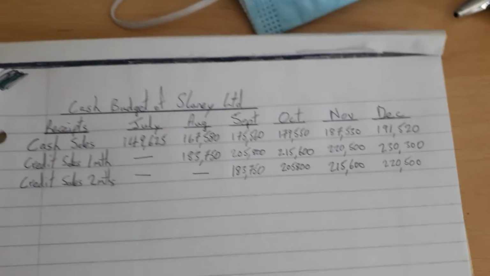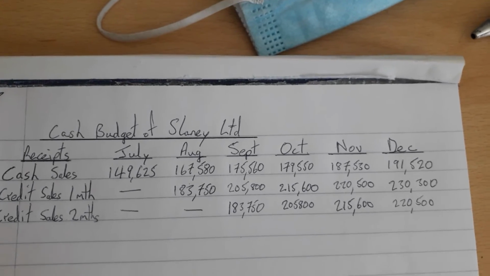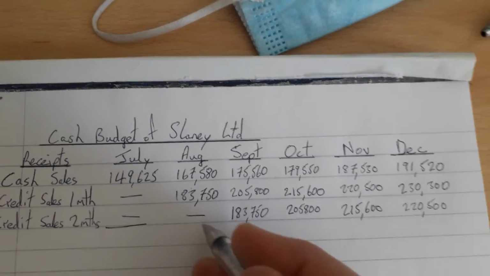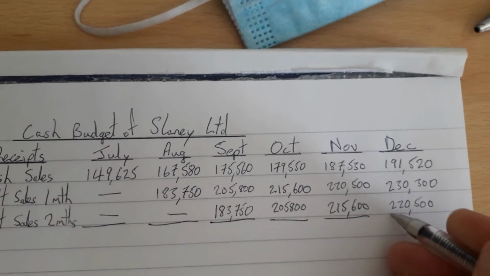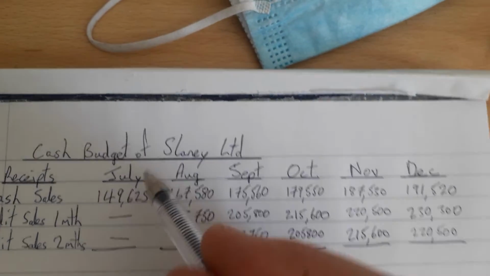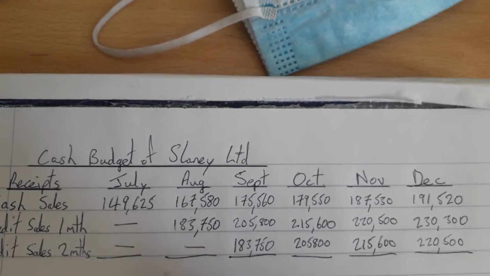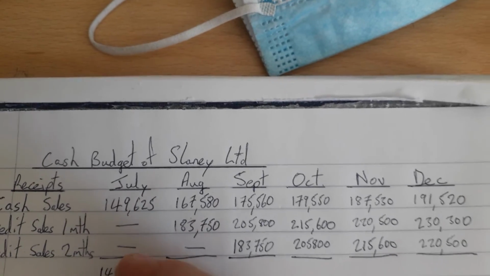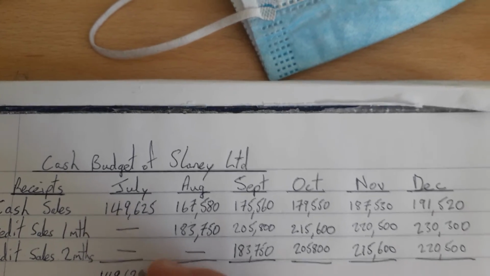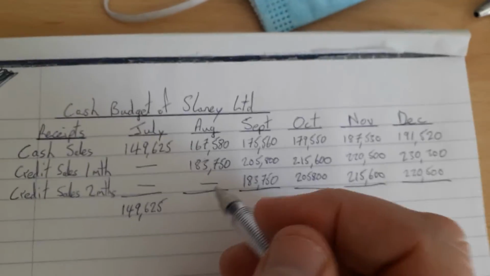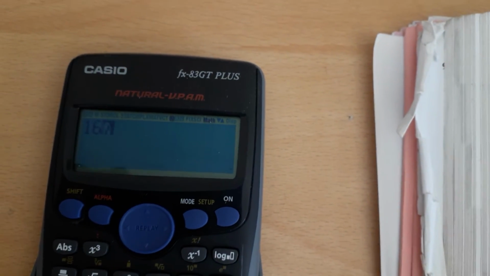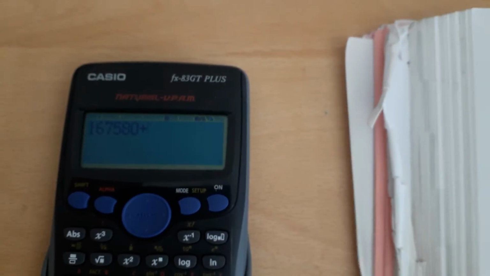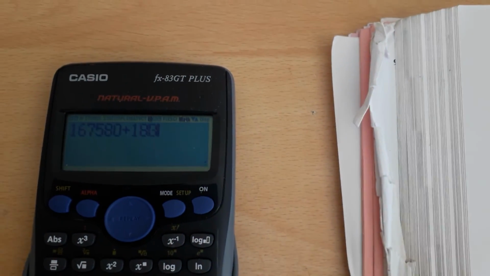Okay, last step then for the receipts part or the income part of this cash budget is just to total up the total amount that you received for each of the months, July to December. So July is no problem because it's just one figure. This plus this plus this is just 149,625. For August, we've got 2 to add up here. So back to the calculator. It's 167,580 plus 183,750, 351,330.